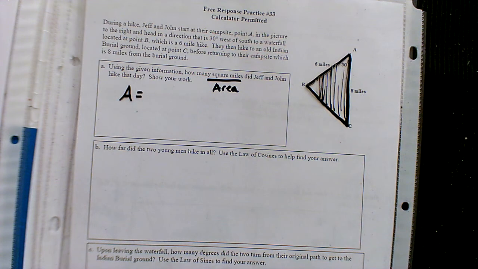We know it's 1/2 base times height, but that's just for right triangles where the base and the height are easily found. We don't know for sure if this is a right triangle or not. You could. That's what we're going to do later on in parts B and C. But apparently there should be enough information given to us here that we could figure out that area.